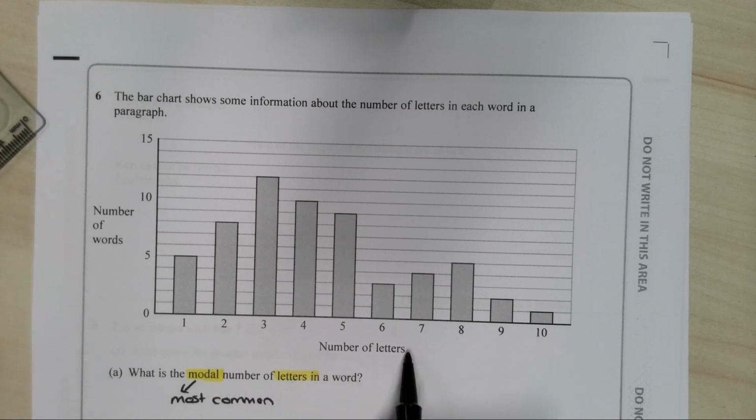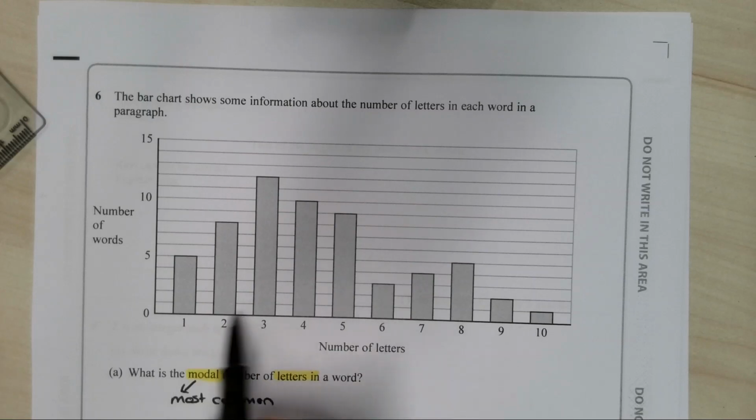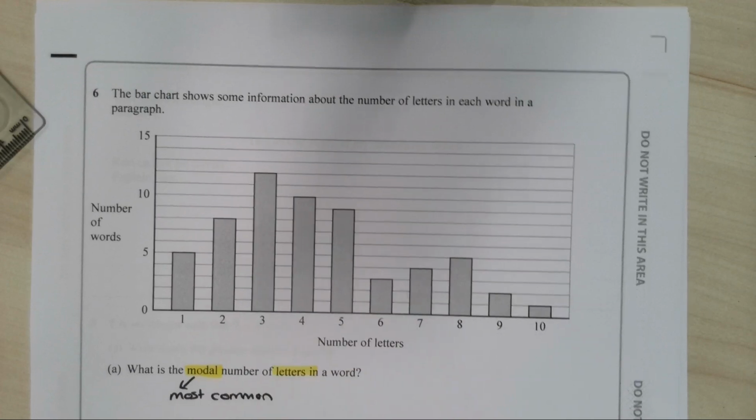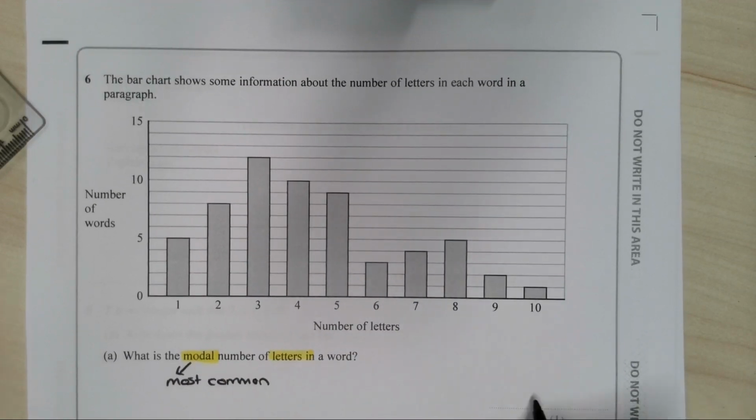So I'm looking at my number of letters. Which one occurs the most? That would be this one here. So that would be 3. That's just 1 mark for that one.